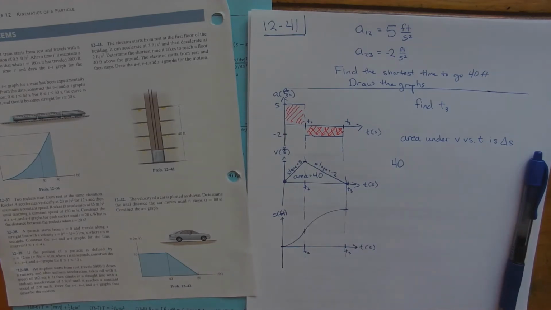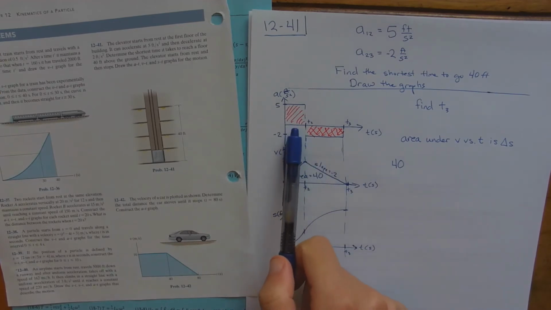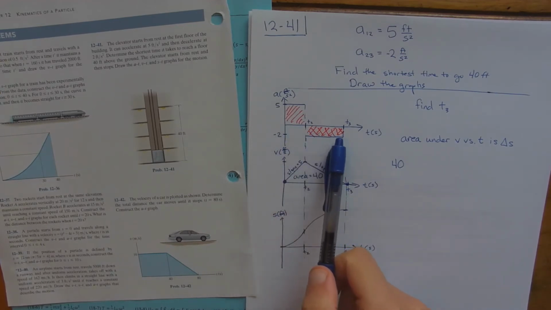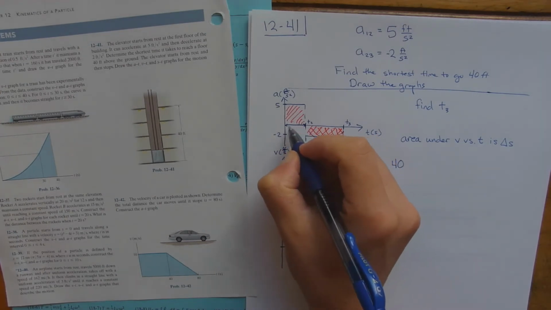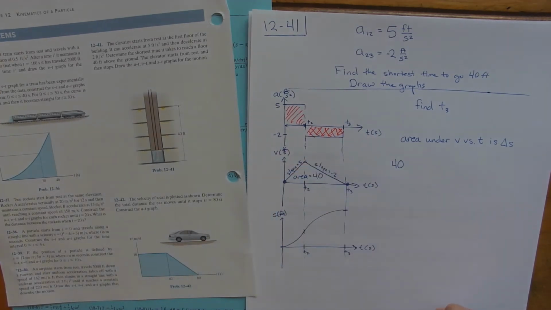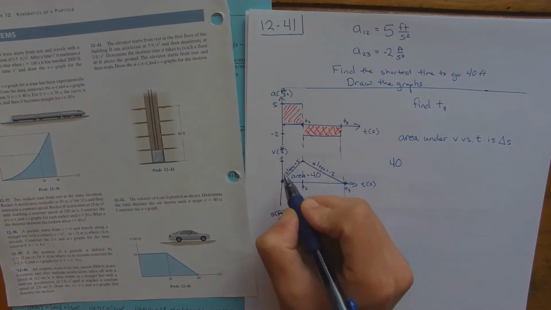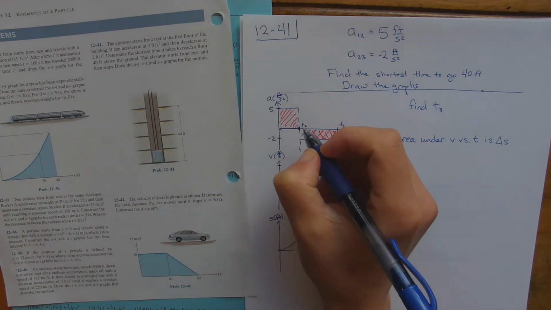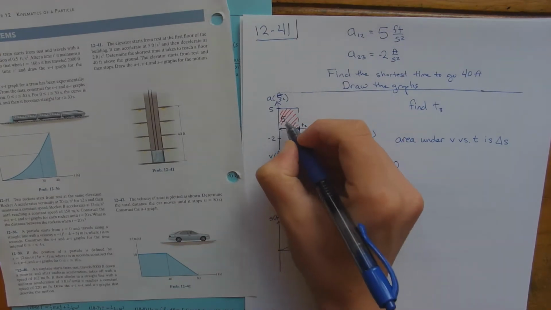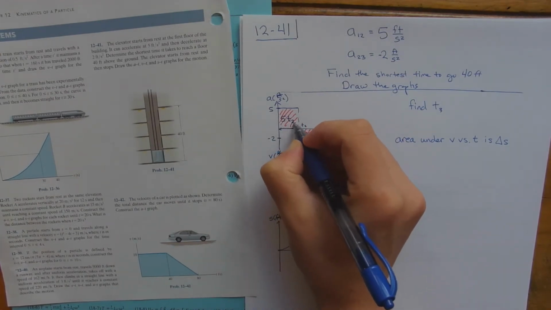One way to do this is to go back to the acceleration versus time graph, and we said the area underneath the acceleration versus time graph was the change in velocity. So if you just look at the area underneath the graph as we go from 0 to t2, that's going to be the velocity that we're at here since we started at 0. So that area is equal to 5 feet per second squared times t2.